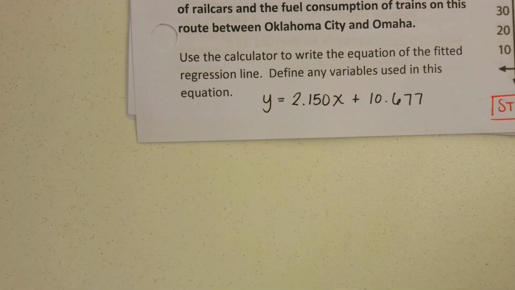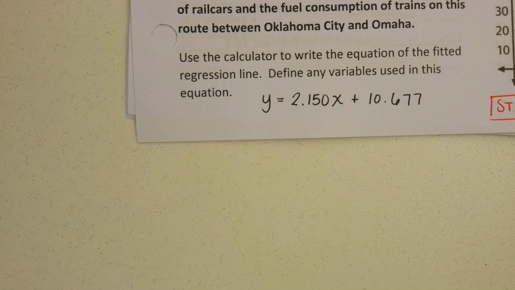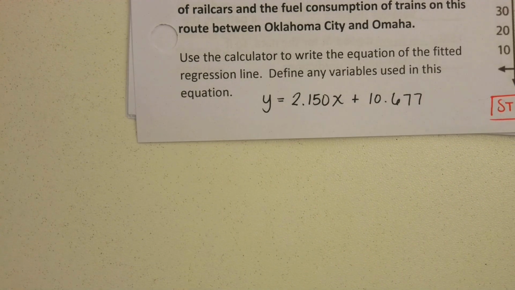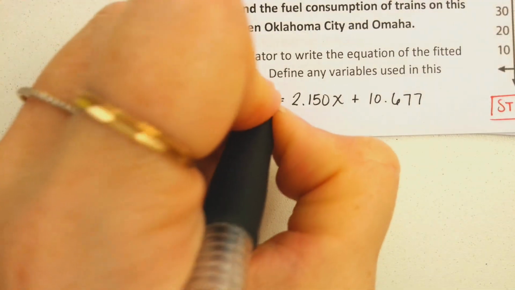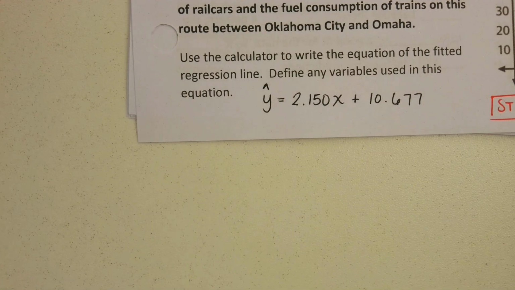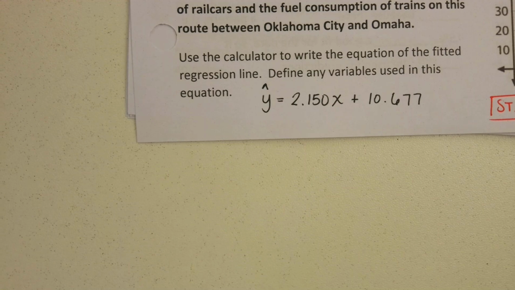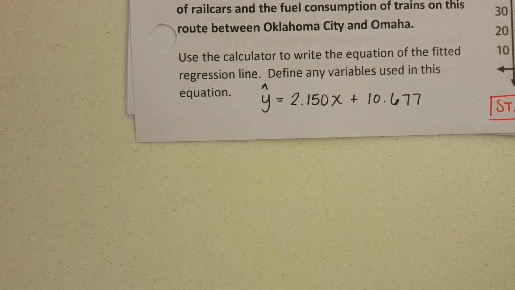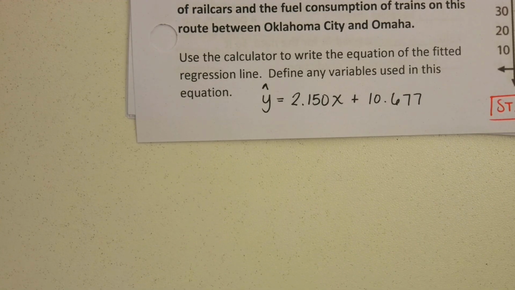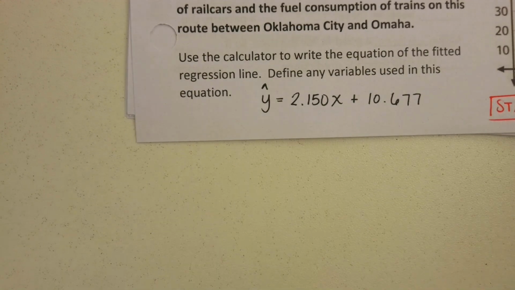Don't move on yet. Okay, this is technically what's called the y-hat equation. This is not just our y equation. This is our y-hat equation. These are going to create predicted values for us. So this is not the ones that we actually observed in the table. This creates predicted values. So now that we have this, we're going to label some variables here.